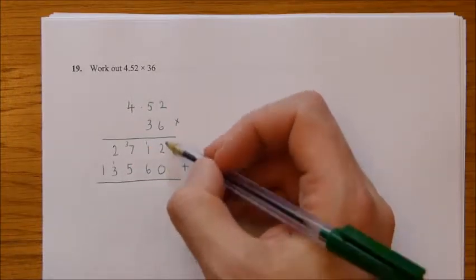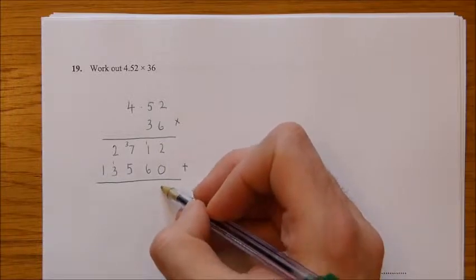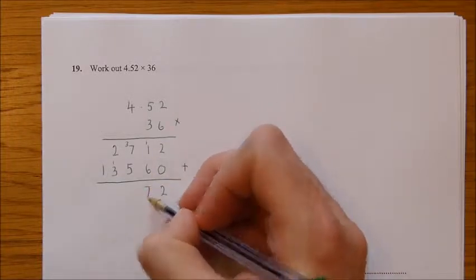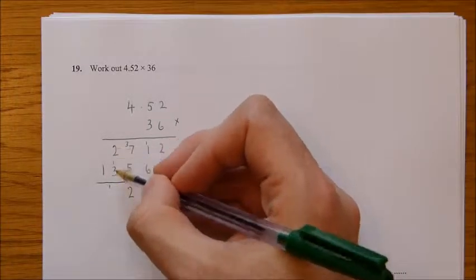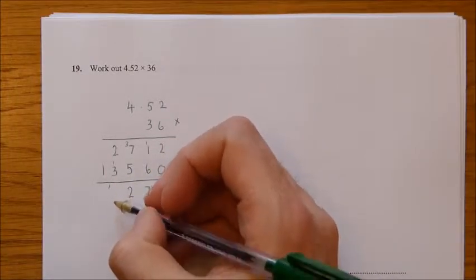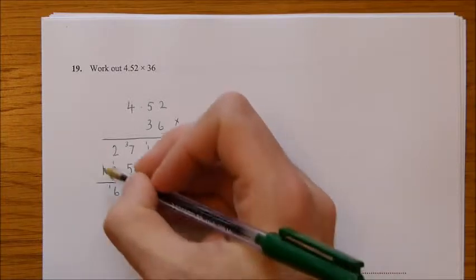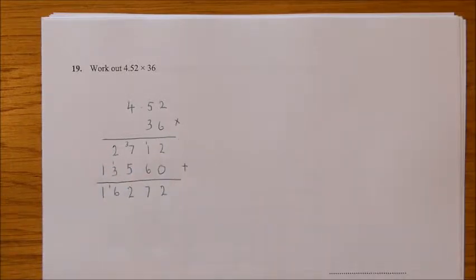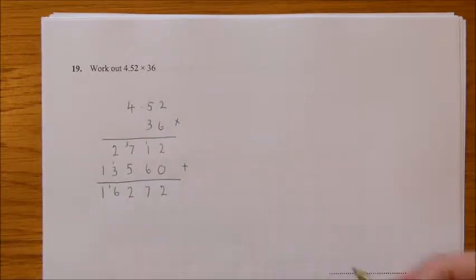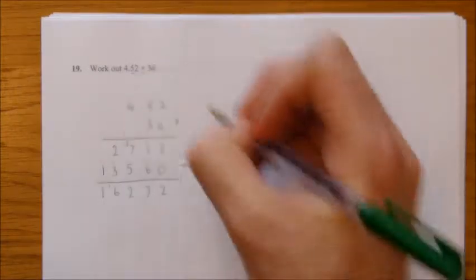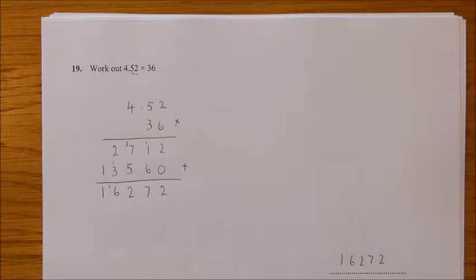Add those together to get my final total. 2 plus 0 is 2, 1 plus 6 is 7, 7 plus 5 is 12, carry the 1, 2 plus 3 plus 1 is 6, and the 1 left by itself is 1. Remember, this was 4.52. My answer is going to have a decimal place. In fact, it's going to have 2 decimal places. My pointer's going to go here, 162.72.